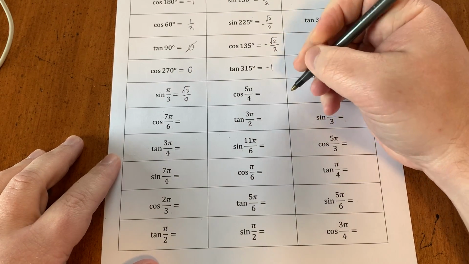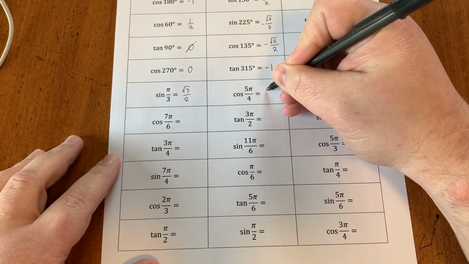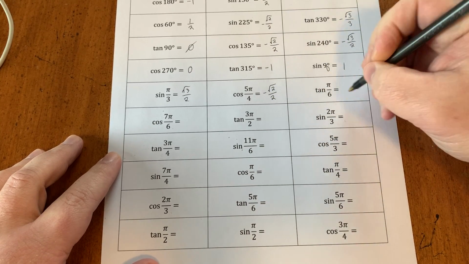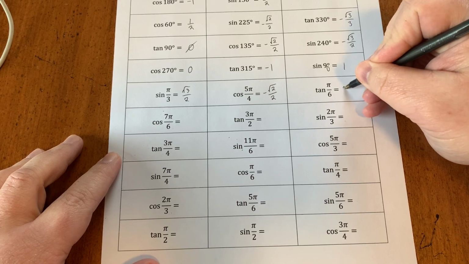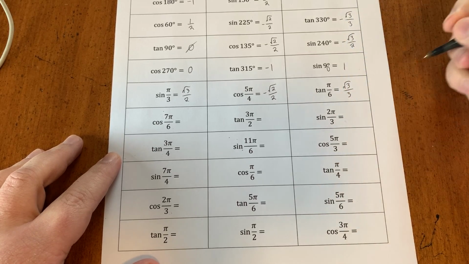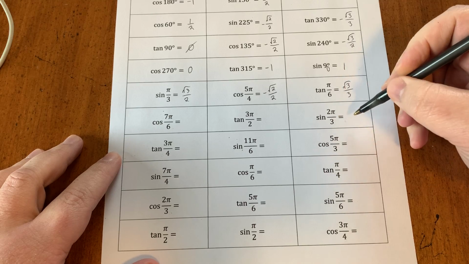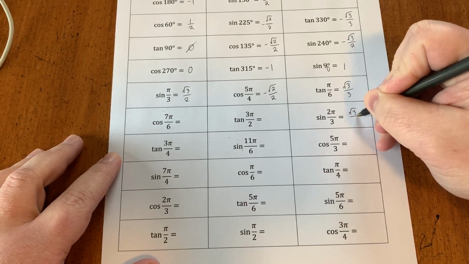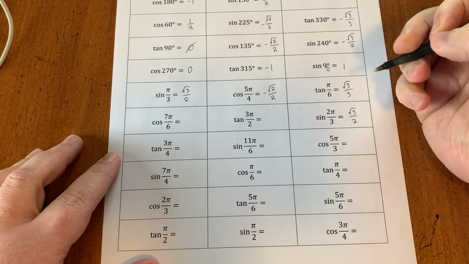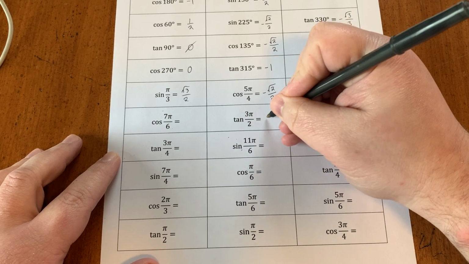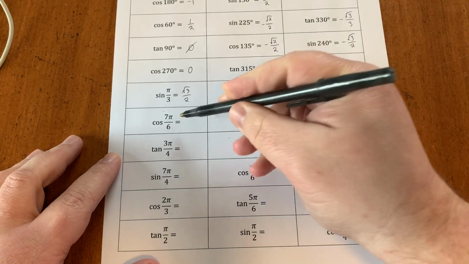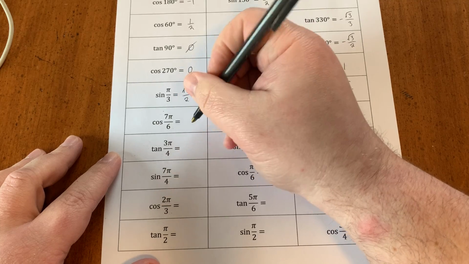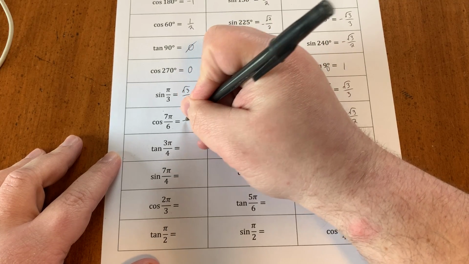Cosine of 5 pi over 4 is cosine of 225, so that's negative root 2 over 2. Tangent of pi over 6 is tangent of 30, so that's root 3 over 3. Sine of 2 pi over 3 is 120. Well, sine of 120 is root 3 over 2. Tangent of 3 pi over 2 is tangent of 270, so that's undefined. Cosine of 7 pi over 6 is cosine of 210, and cosine of 210 is negative root 3 over 2.